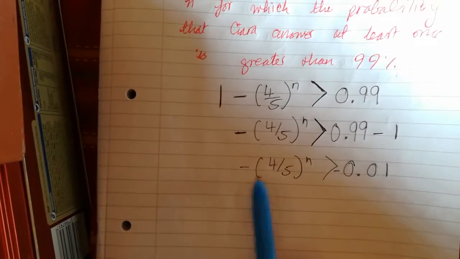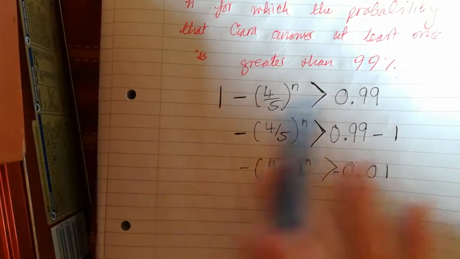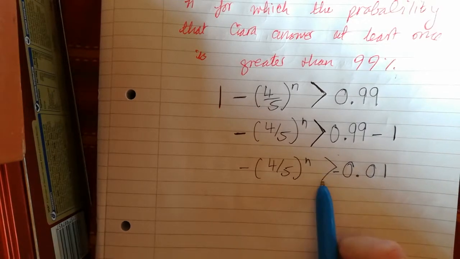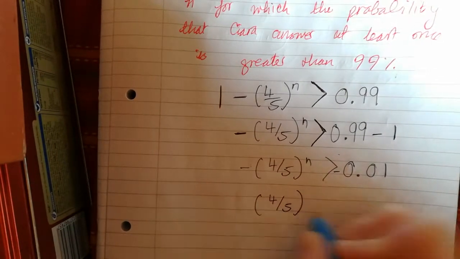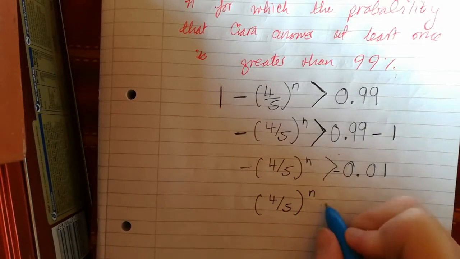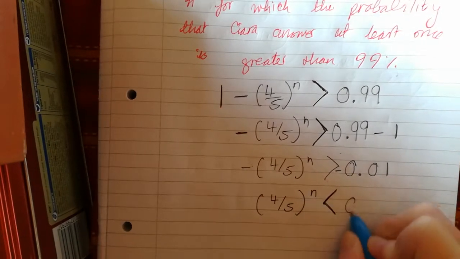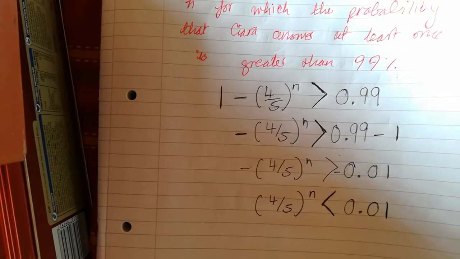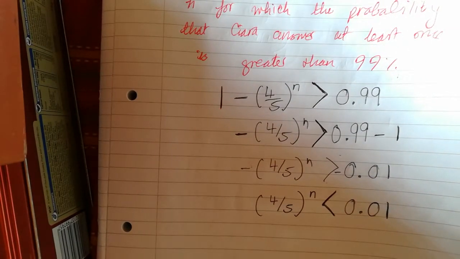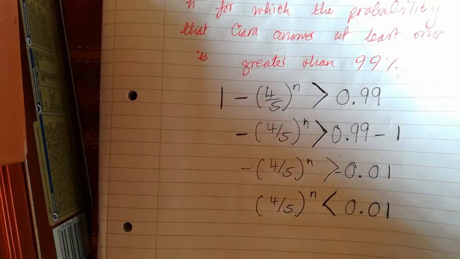But I have a minus here, so if I multiply both sides by minus 1, I'll change the direction of the inequality, just to get rid of my minuses. So 4 over 5 to the power of n is going to be less than 0.01.